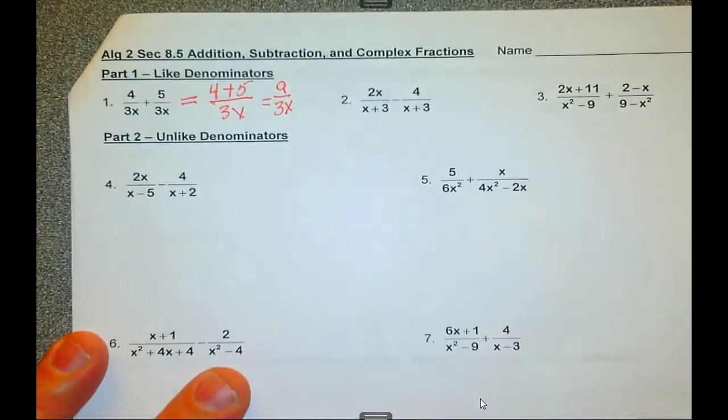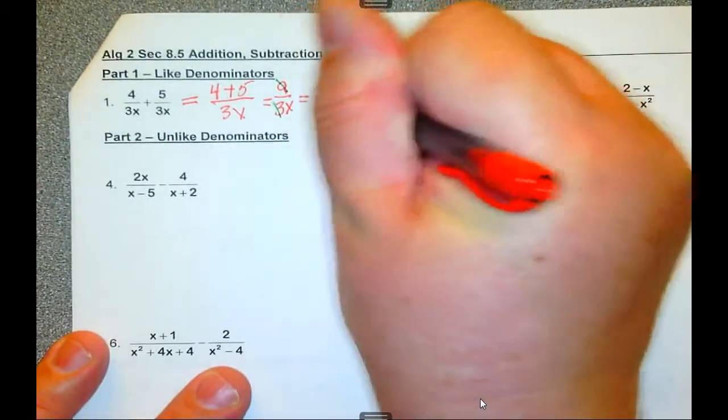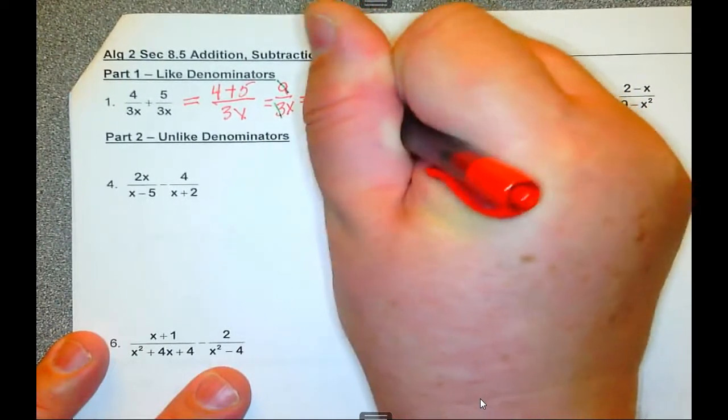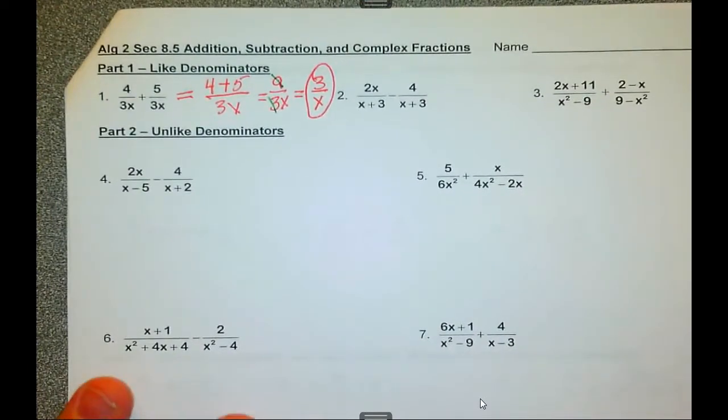Am I done? No. Because I can simplify, correct? 3 goes into 9 3 times. So I get 3 over x. Okay? All right. Number 2.